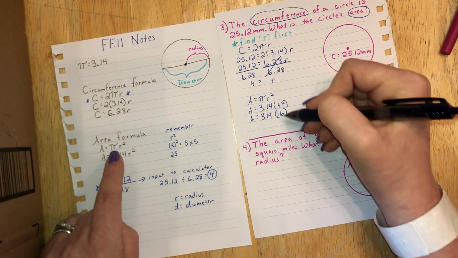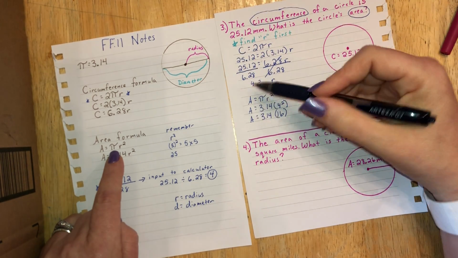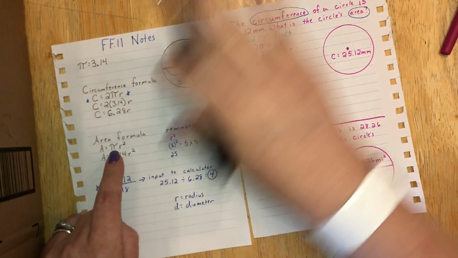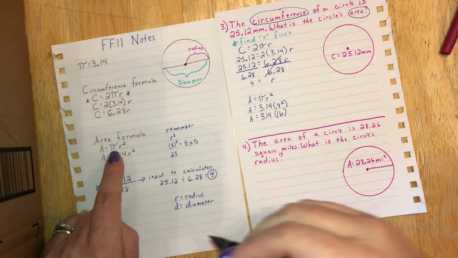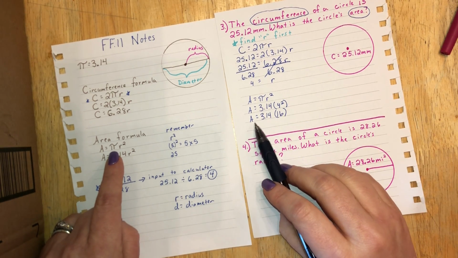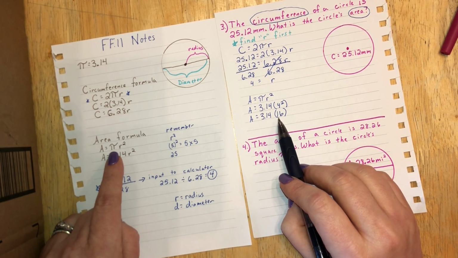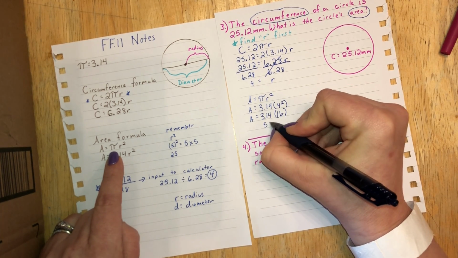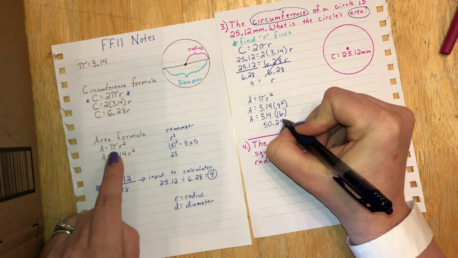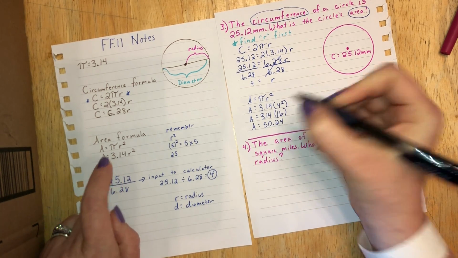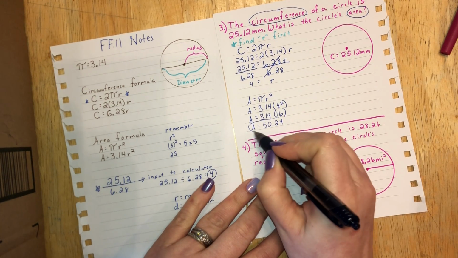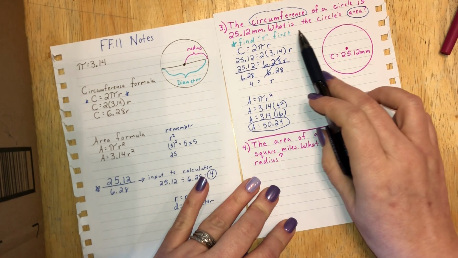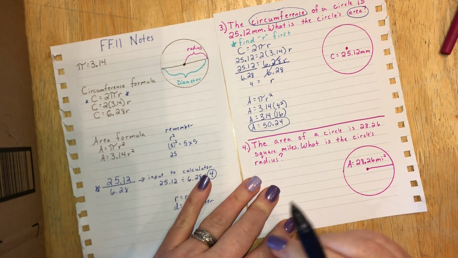See how I keep bringing it down, because I want to make sure everything is staying in a neat row, neat line. So that way I'm not getting lost and writing all over the place. Remember, all over the place gets crazy. Then A equals 3.14 times 16, which is 50.24. And that's our final answer. A equals 50.24, because it wants us to find the area.